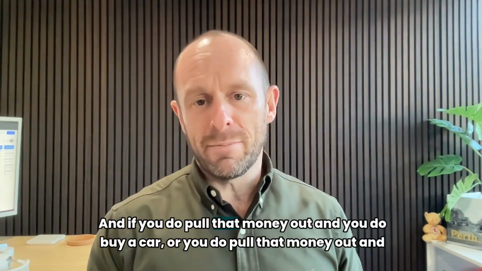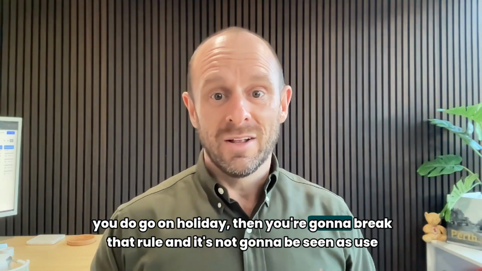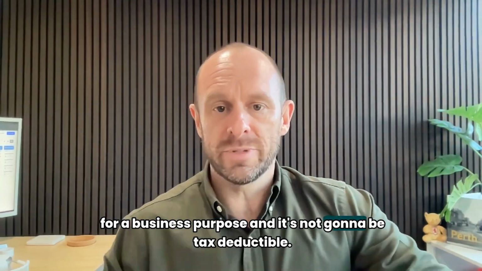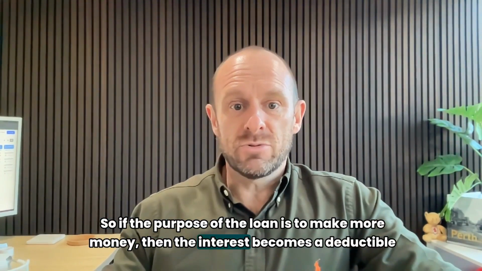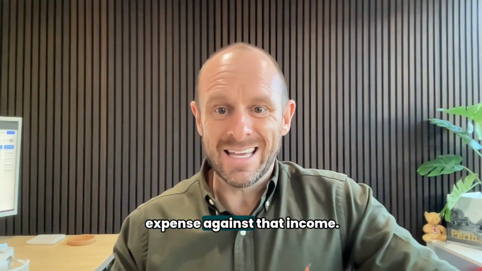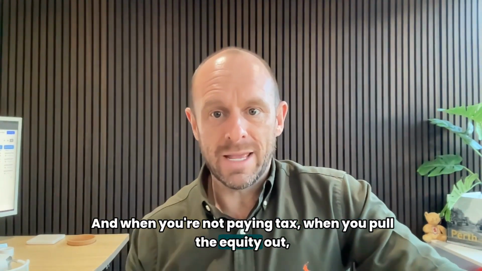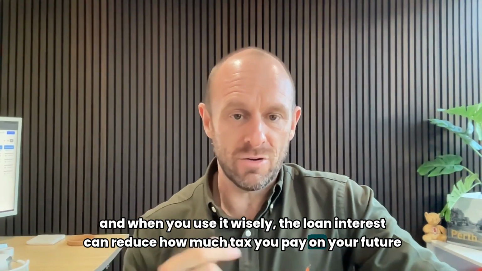And if you do pull that money out and you do buy a car, or you do pull that money out and you do go on holiday, then you're going to break that rule, and it's not going to be seen as used for a business purpose, and it's not going to be tax deductible. So if the purpose of the loan is to make more money, then the interest becomes a deductible expense against that income. And when you're not paying tax when you pull the equity out, and when you use it wisely, the loan interest can reduce how much tax you pay on your future earnings.